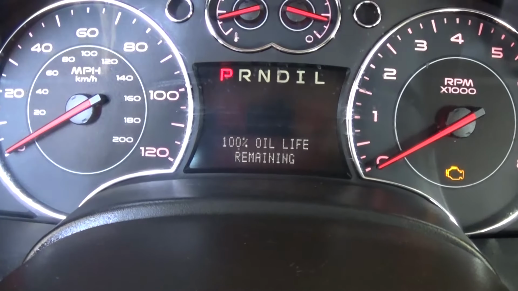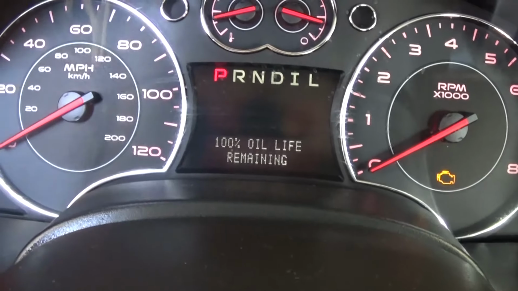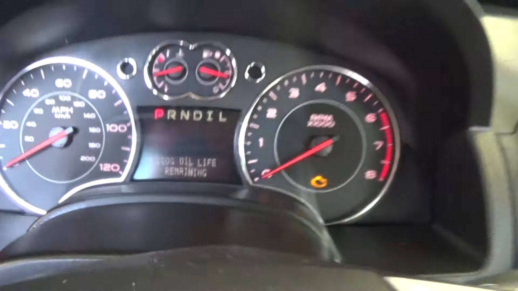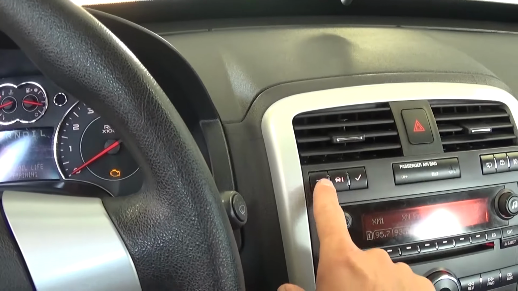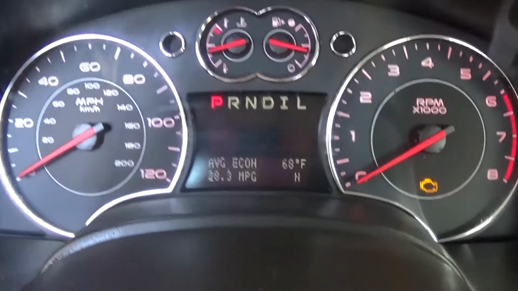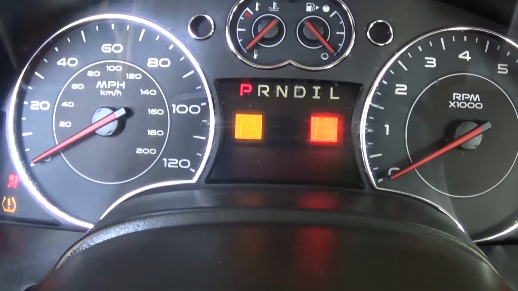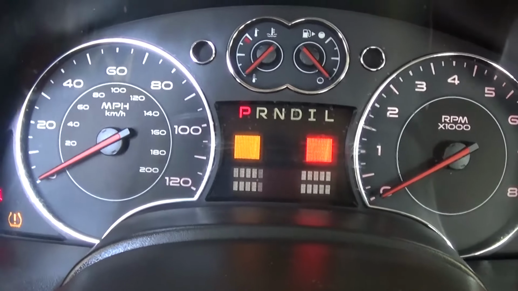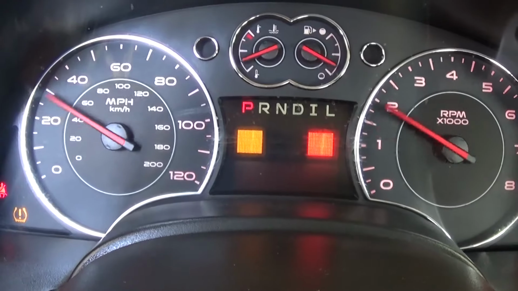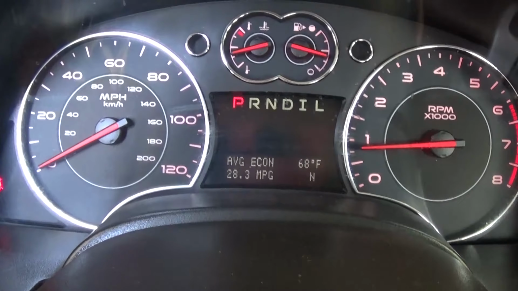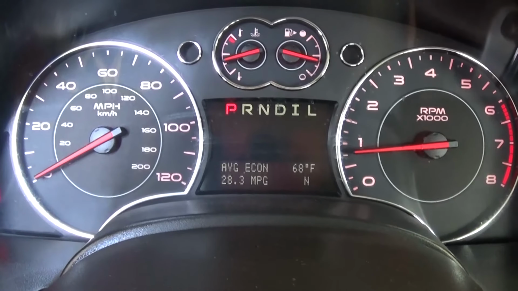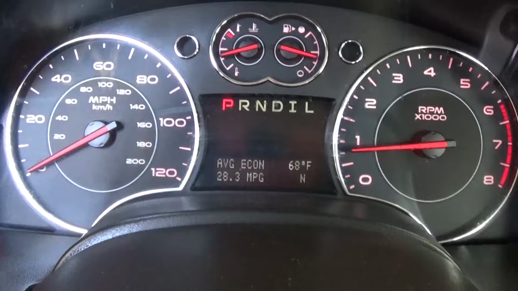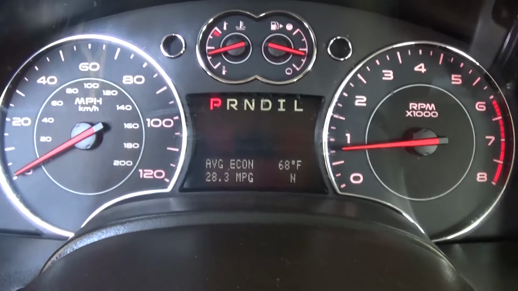Oil life remaining 100% now. So now it's all reset and you can just click that highway button, and now when you start the vehicle it should go away. Okay, let's check it now. And as you can see, no warnings, no change engine oil soon message or light on your dashboard.